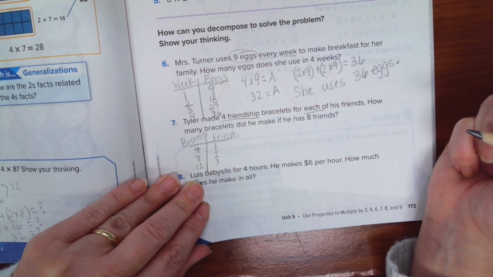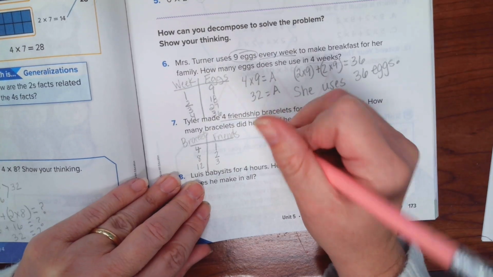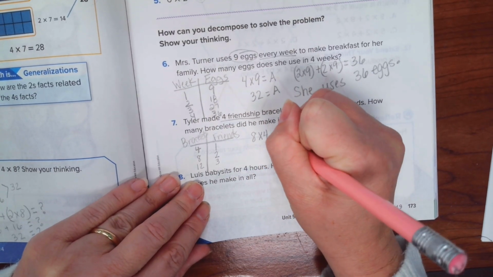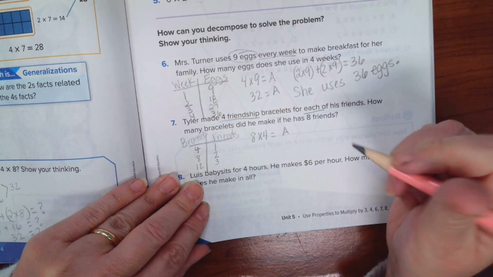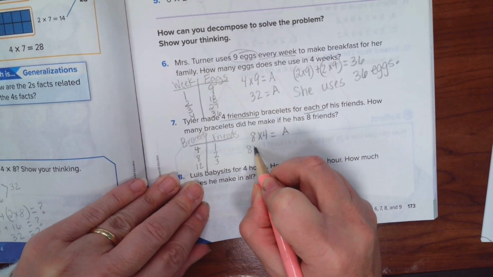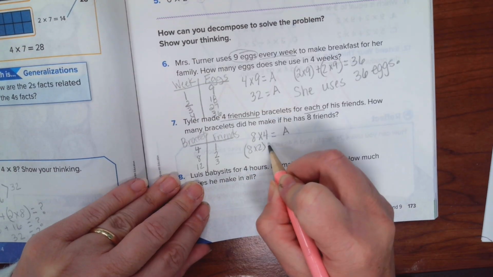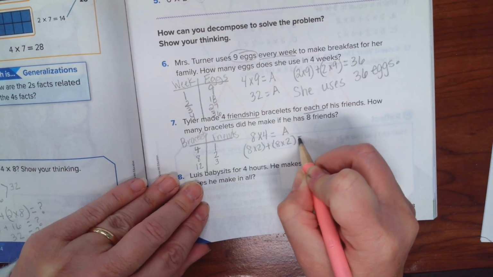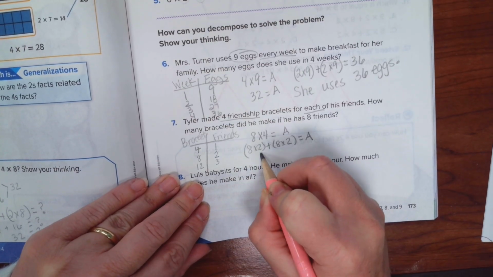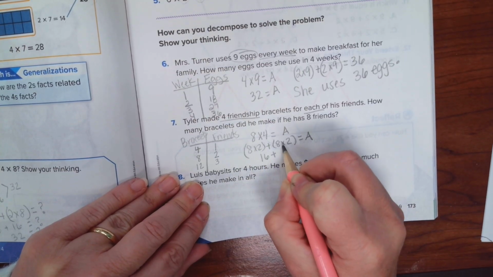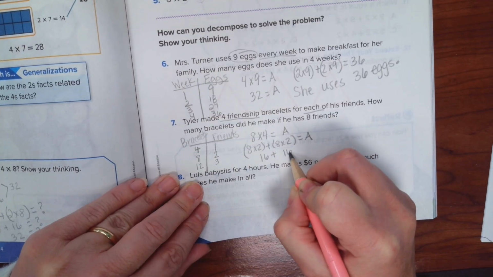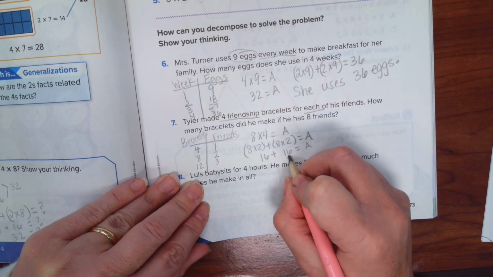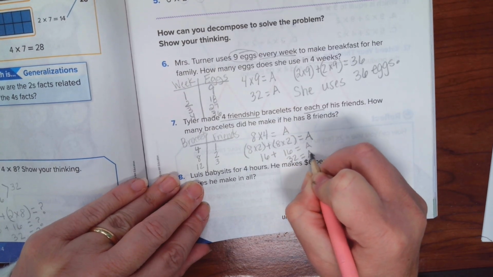So we're going up by 4 each time because of each friend. It means I need to multiply. So I need to have 8 times 4 equals my answer. Well, I can decompose that and have it 8 times 2 plus 8 times 2 equals my answer. 8 times 2 is 16 plus 16 equals my answer. And 16 plus 16 is going to be 32. So 32 is my answer.